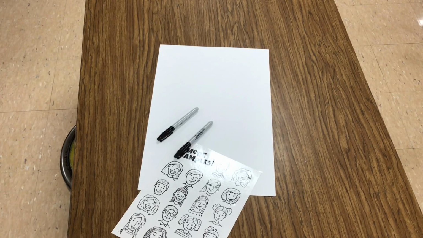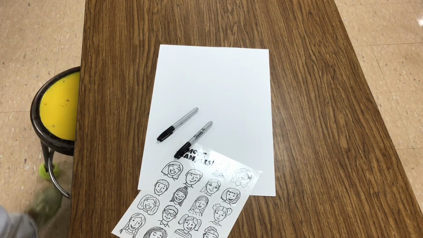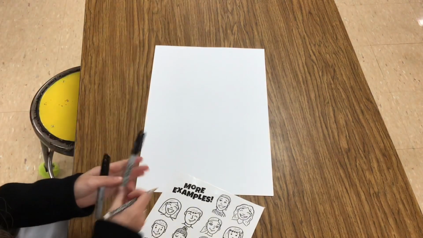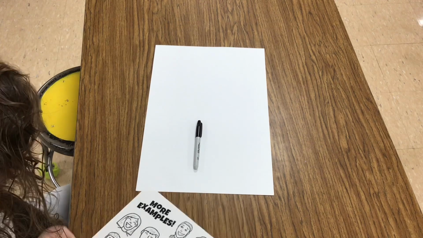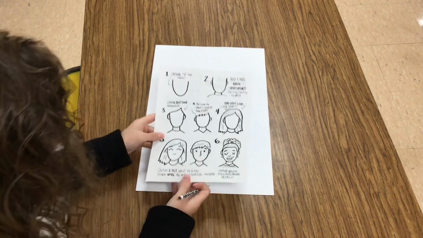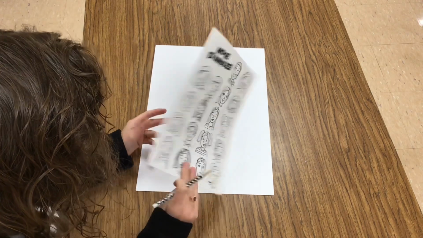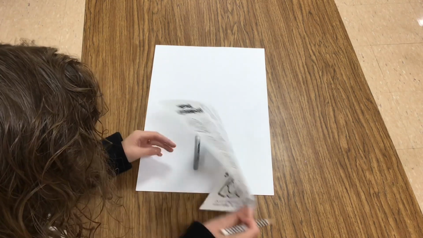Artist, today you are going to be creating a self-portrait, a picture of you. So at the drive-thru, what you're going to need to grab is a white piece of paper, a Sharpie, and somebody will bring around some drawing guides. This will have some steps to give you an idea of what kinds of shapes and lines you could draw to create a picture of yourself.